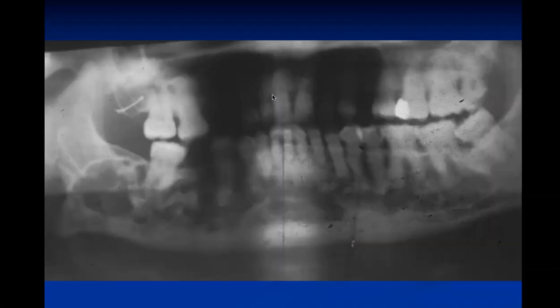So another example, you can see the patchy opacities in the background of the radiolucency here and in the maxilla as well. And another example, again, the mandible is affected in multiple quadrants. It looks like there might be something going on. There's a little burnout up here, so I'm not sure.